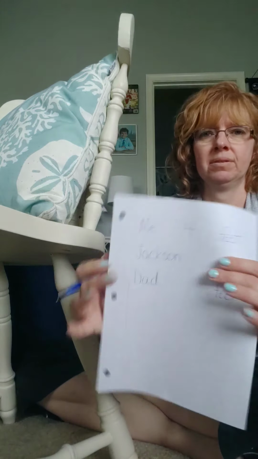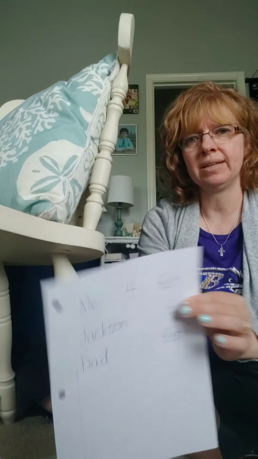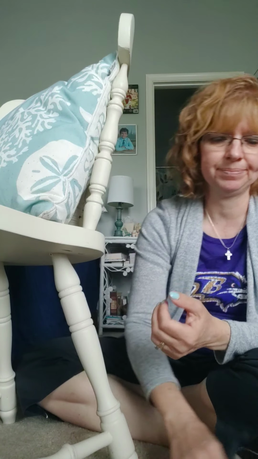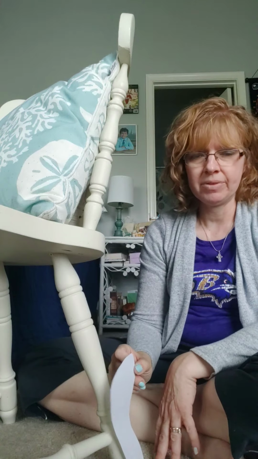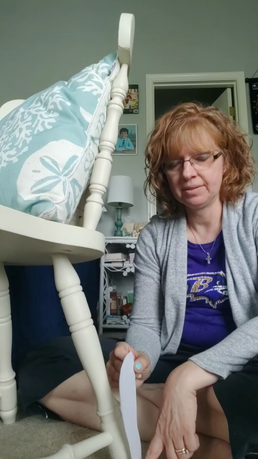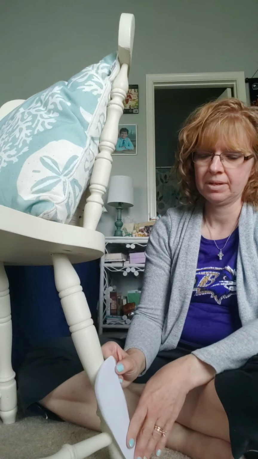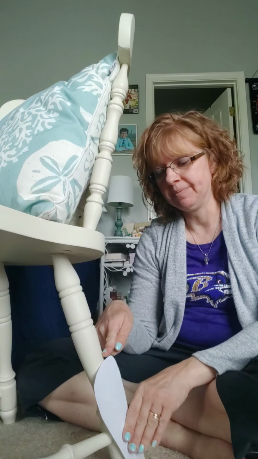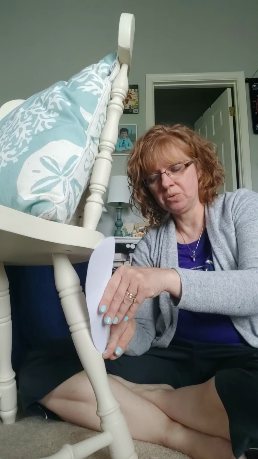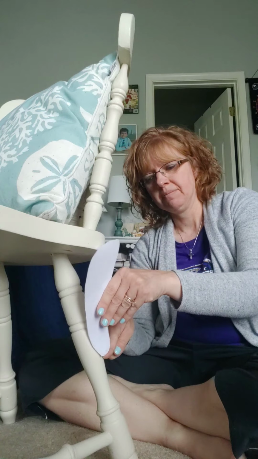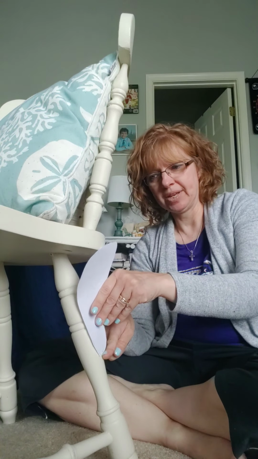So on my paper, I'm sorry, that was my foot, I'm going to write a 4 because it took 4 feet using my foot. All right, now I'm going to use Jackson's foot. So his goes at the bottom of the chair. The bottom of the foot meets the bottom of the chair. My finger goes at the top of the foot. I move the foot up, so now the bottom of the shoe is at my finger. So that's 2.